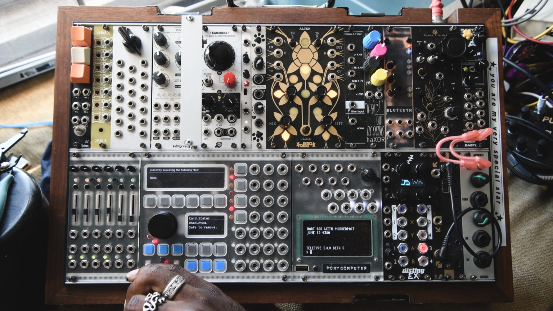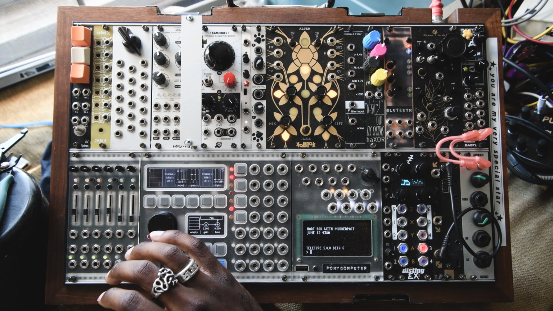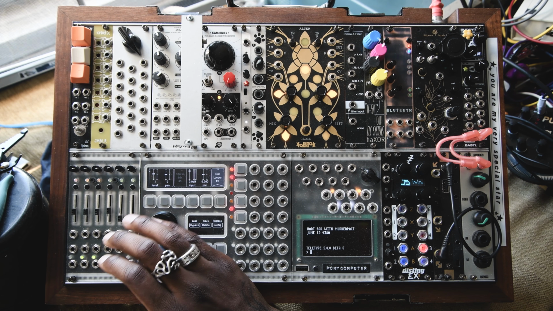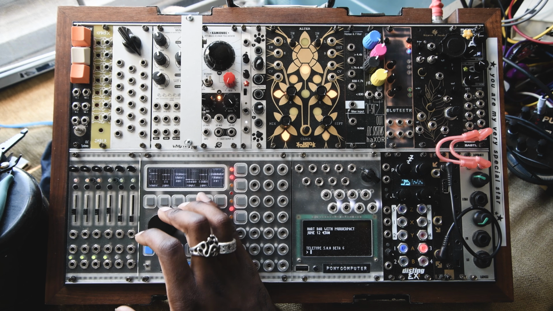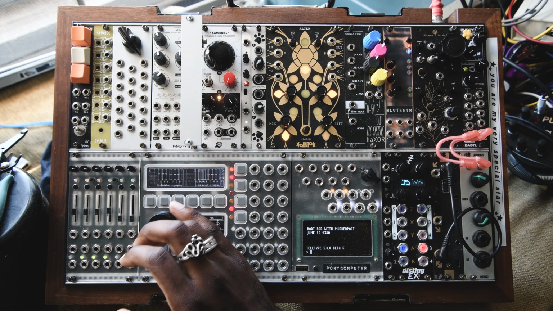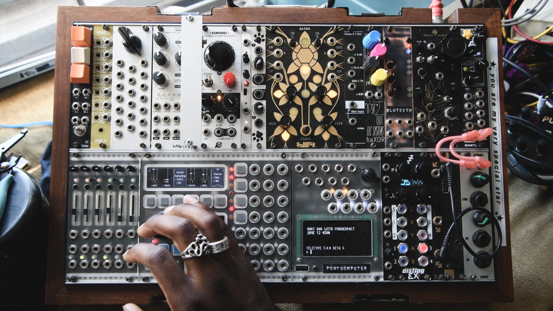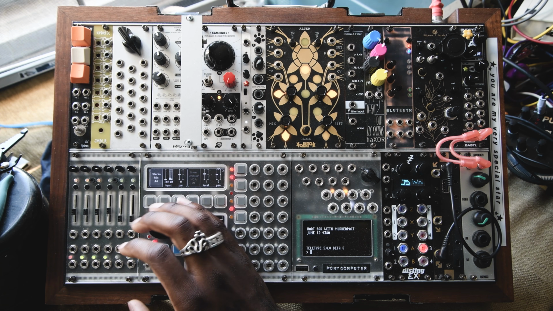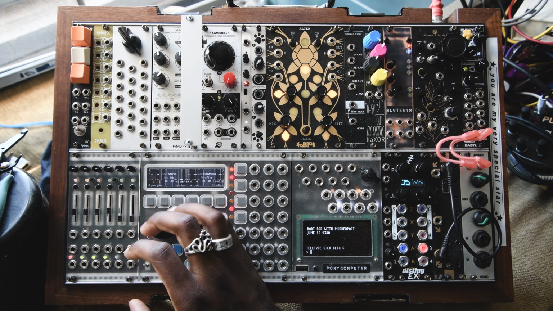And I'll be doing another video like this, patching my modular and showing my workflow, but this is more just going to be talking about the modules I have, why I chose them, and how I use them. And this is my live case. I only have one modular case really, and it's this.